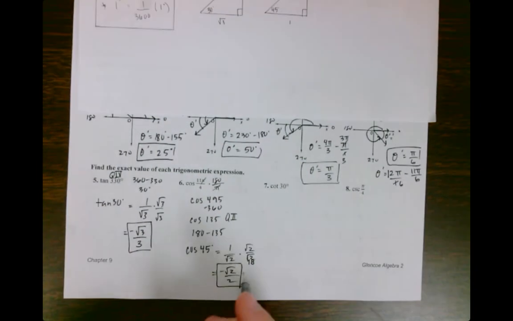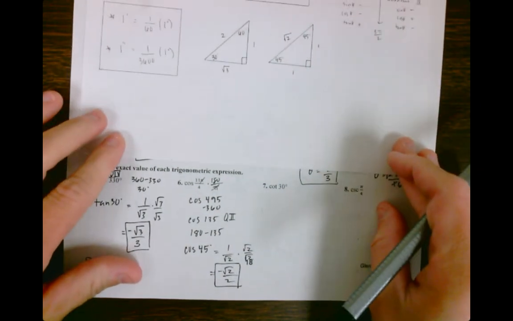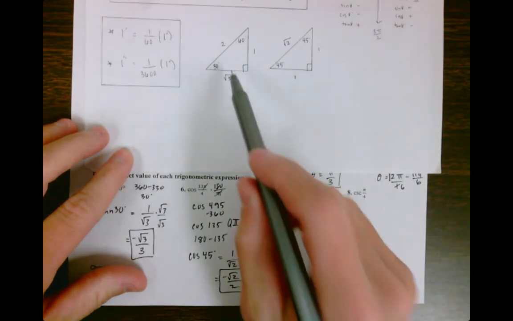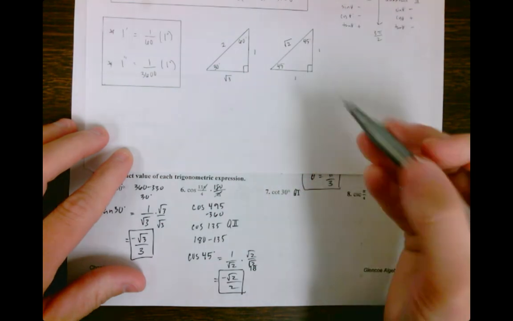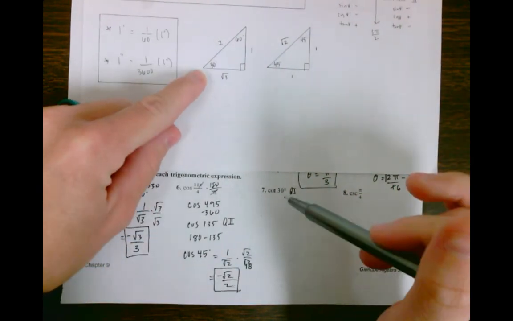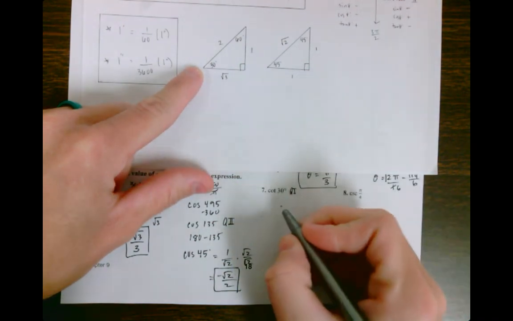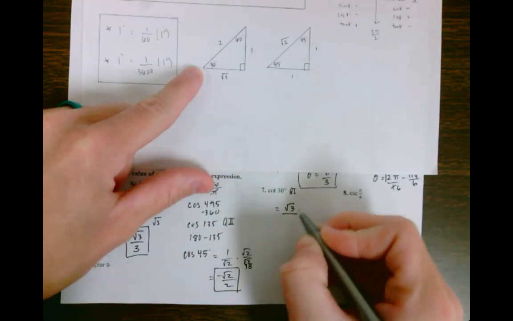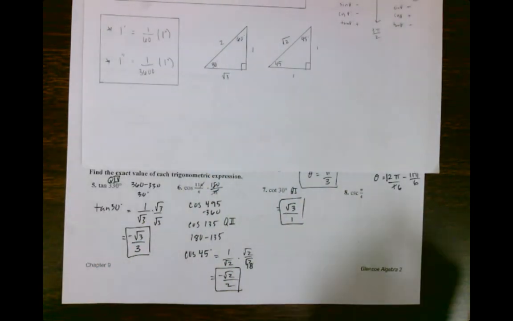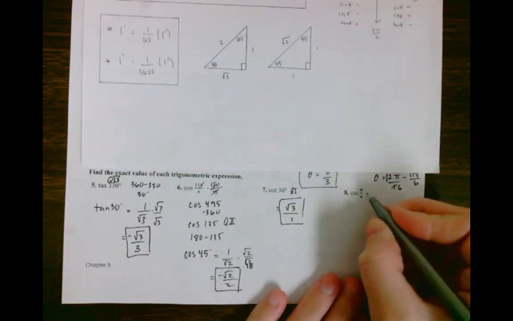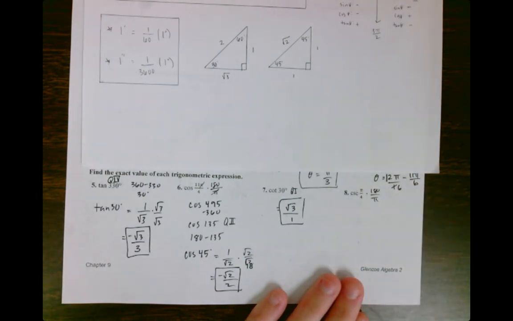Cotangent of 30, that's great. There's no reference angle, because this is quadrant 1, this is easy. Go straight to your 30, 60, 90 triangle. So 30. Now cotangent, that is adjacent over opposite. And it's in quadrant 1. Everything's positive in quadrant 1. And then pi over 4, remember that's the same as 45 degrees.